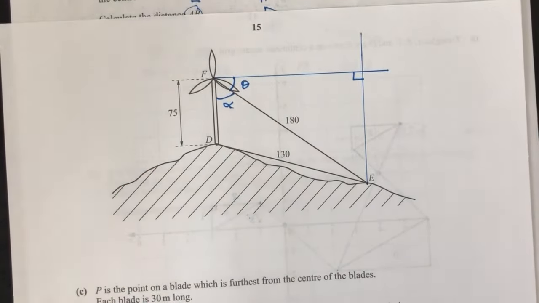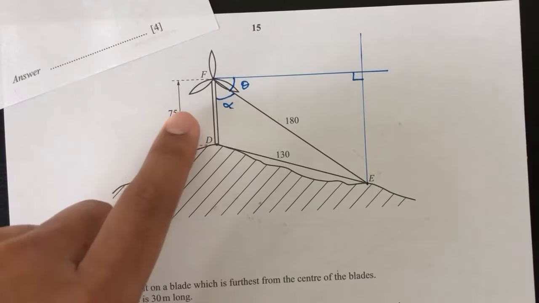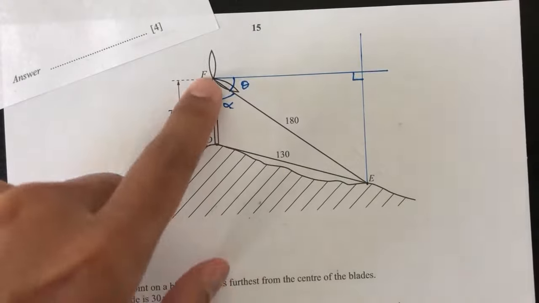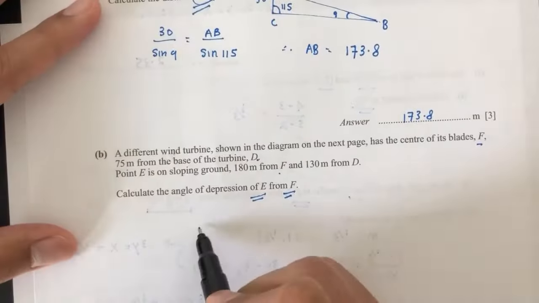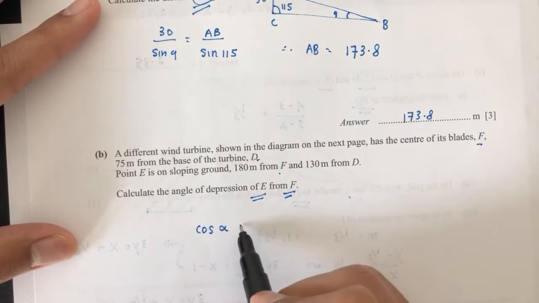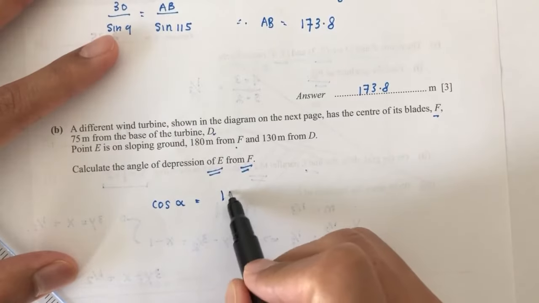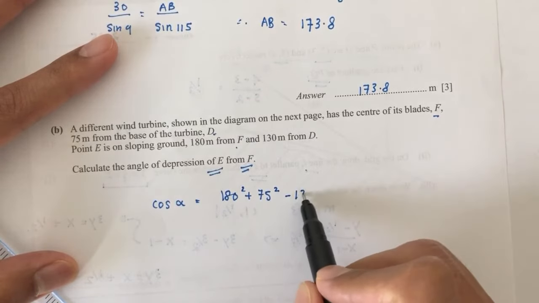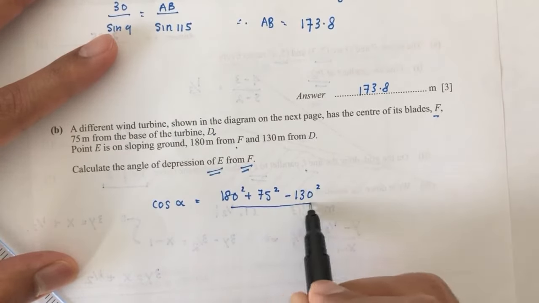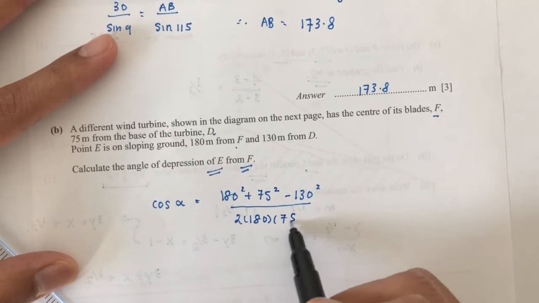So let's do that. How would you find alpha? Since you know all the three sides of this triangle FDE, we can use the cosine rule. So we would say cosine of alpha is equal to 180 squared plus 75 squared minus 130 squared, divided by 2 times 180 times 75.